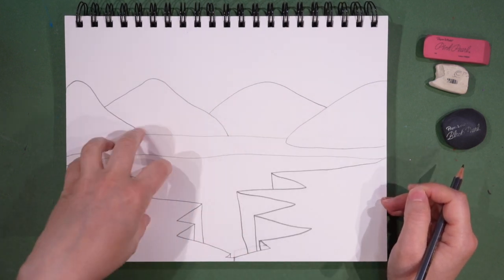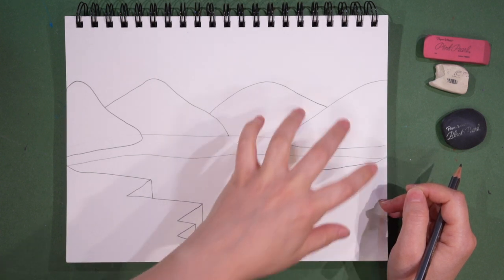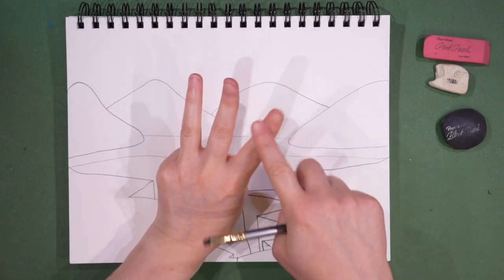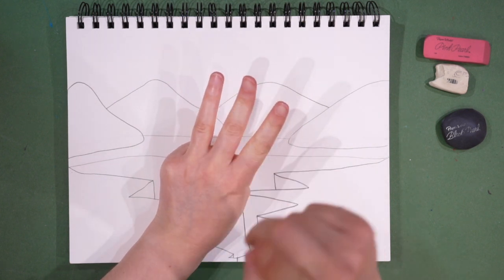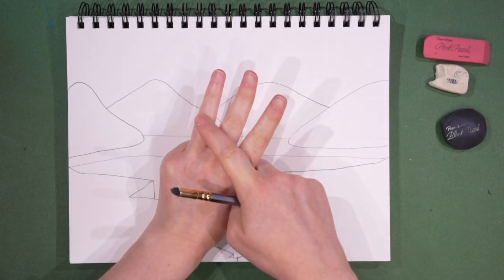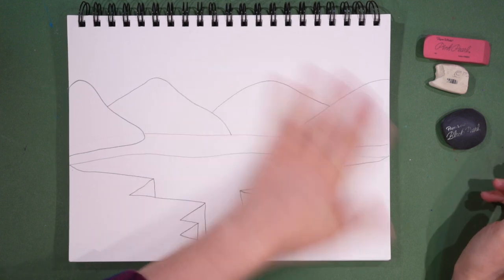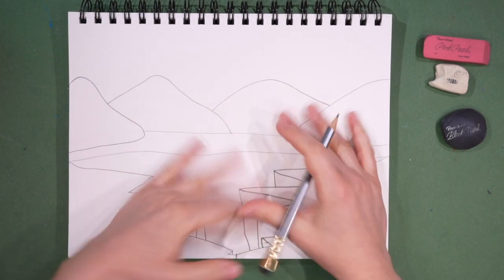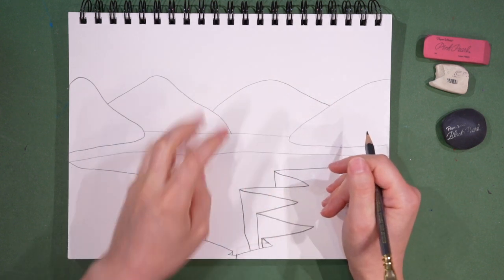Whatever it is, you want to add at least 3 of them: 1 foreground, 1 middle ground, 1 background. When you're done with that, you are basically all done with this particular page.